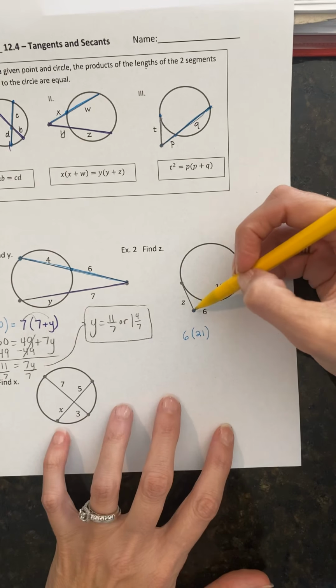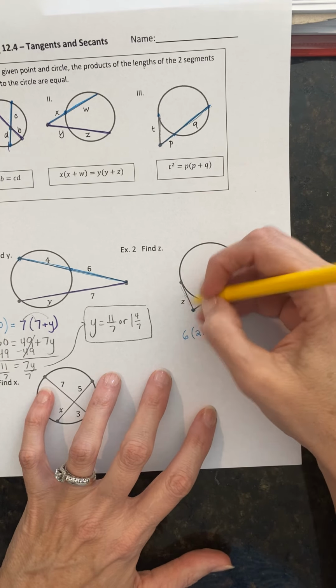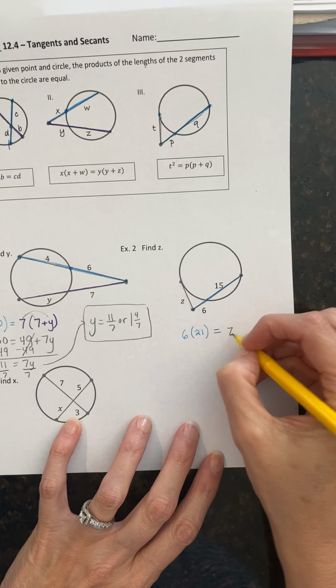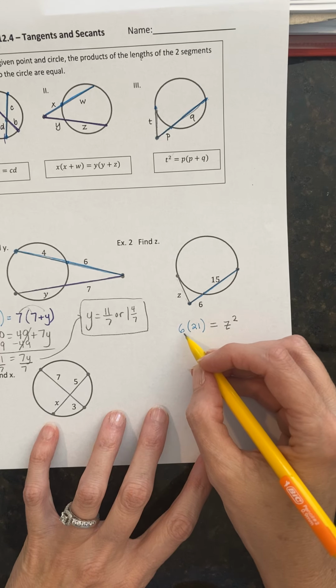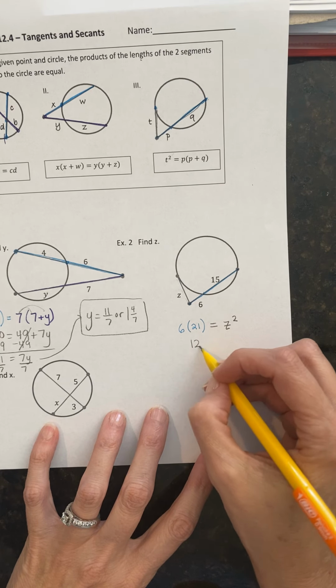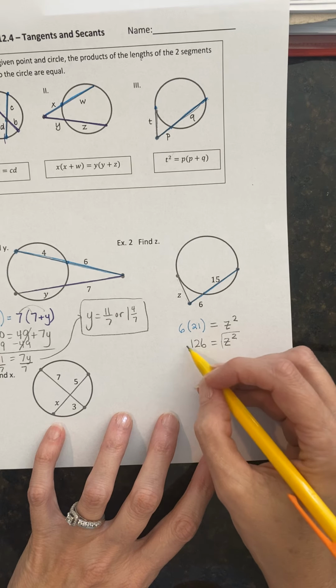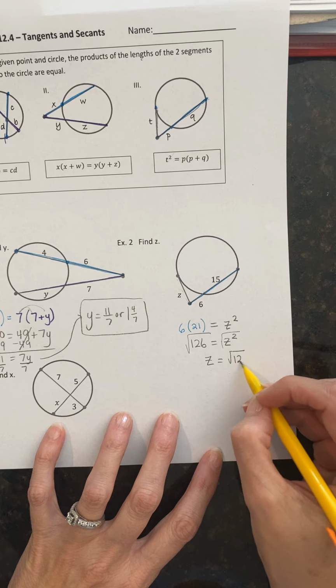And then since this one only touches it one time, we only have one segment, we are going to square that. You use that distance twice. That distance times itself, z squared. And so when you multiply, you get 126 equals z squared, and then you square root. So z is square root of 126.